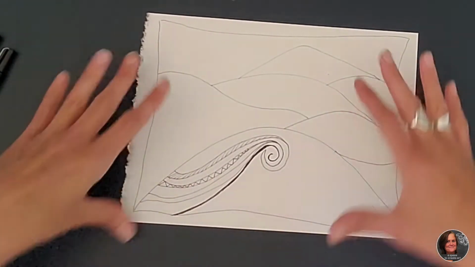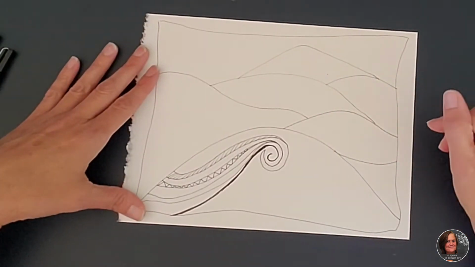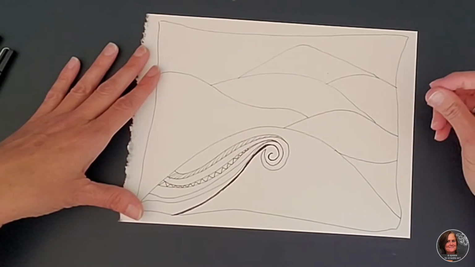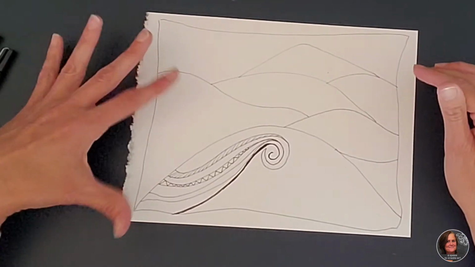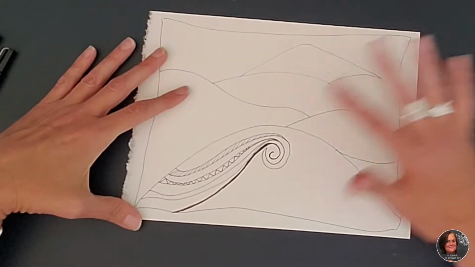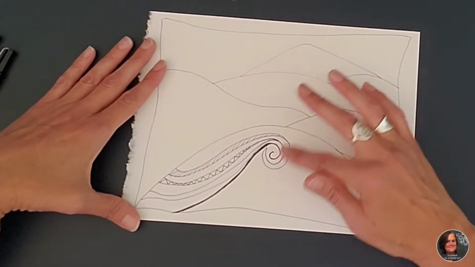The only thing I wanted to talk about before I get started is the reason that these look so cool when they're done, or any Zentangle design, is because of all of the principles of art that are incorporated into Zentangles, including repetition of line, variety of line.